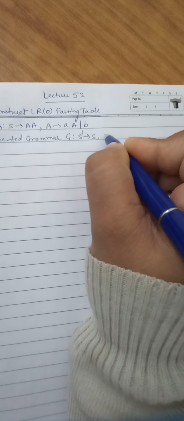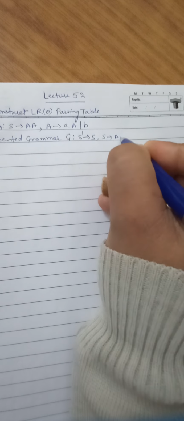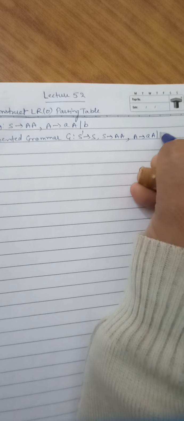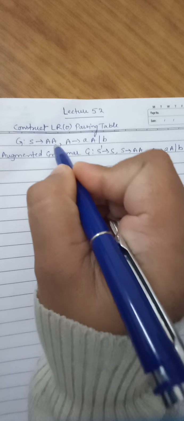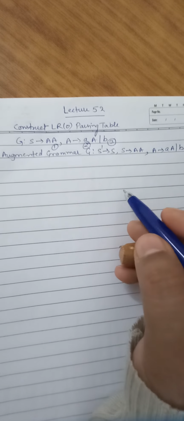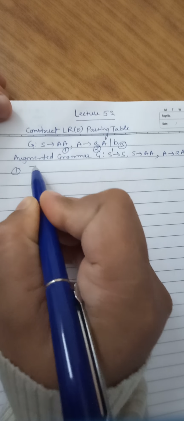Then, what is the grammar? S tends to AA, A tends to aA | b. This is the augmented grammar. This is the first production, this is the second production, and this is the third production. Fine. The second step is to construct an LR0 parsing table, calculate the closure. So first we are going to calculate the closure.